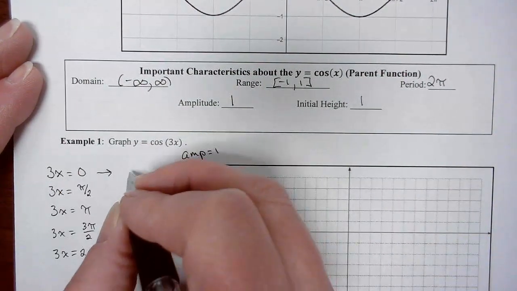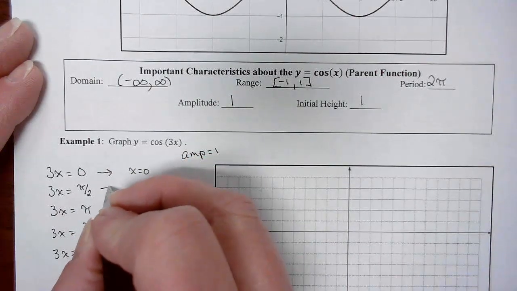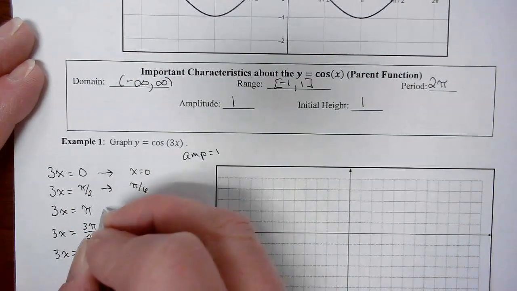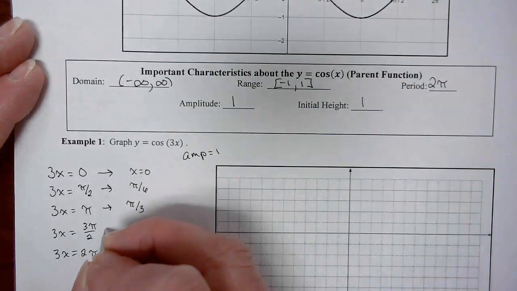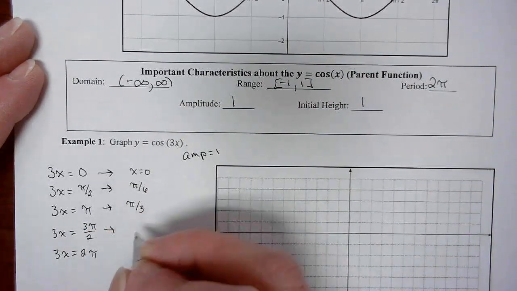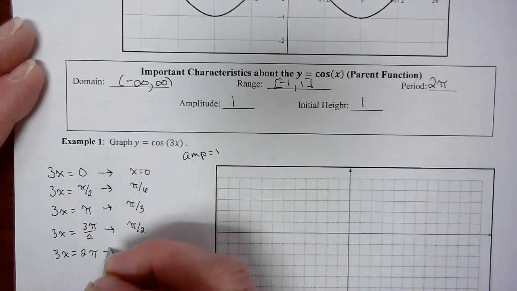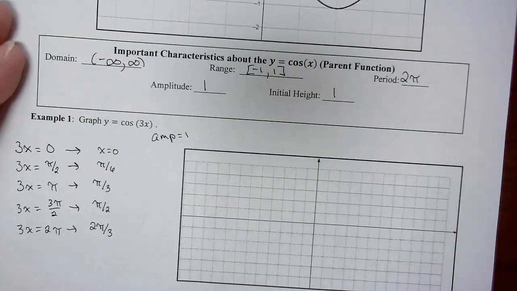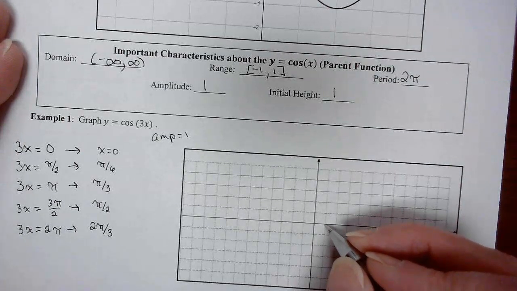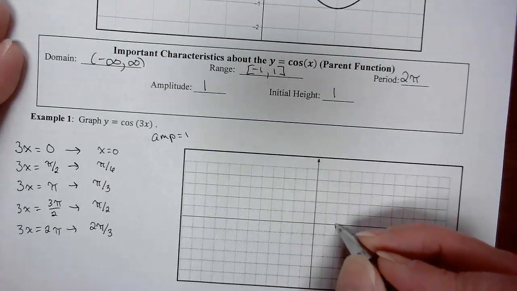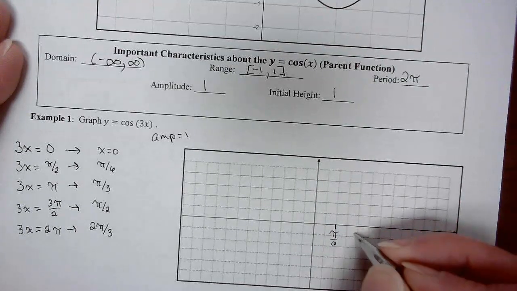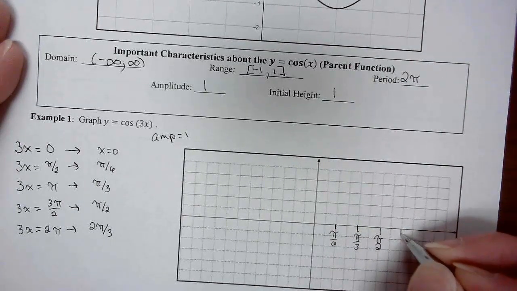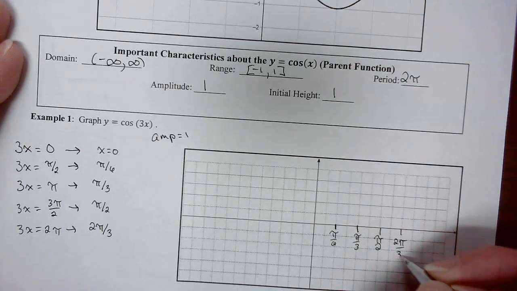Now when I divide by 3, my new x value is 0. That's going to be my starting x value. Then if I divide by 3, I get pi over 6, pi over 3. If I divide by 3, I'd get pi over 2. And if I divide by 3, I get 2 pi over 3. So I'm going to mark these 5 places. And I'm going to give myself a little space here and make that be the pi over 6. This would be the pi over 3, pi over 2, and 2 pi over 3.